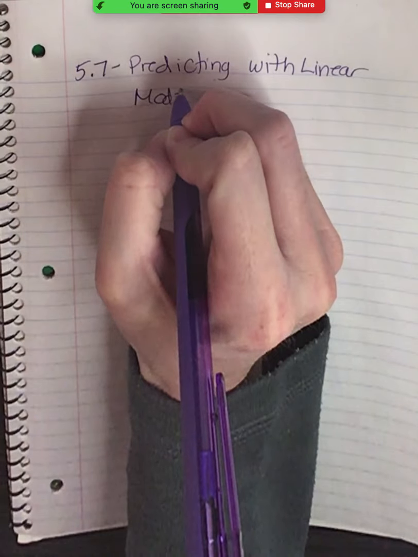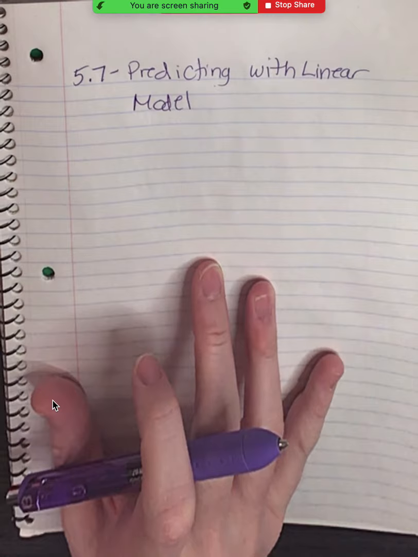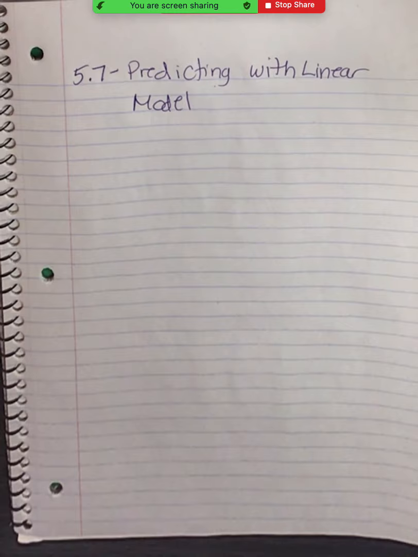Okay, so what that is, you have data and you're looking to see if a linear model fits it, and then using the linear model that you write, predict what might come next.